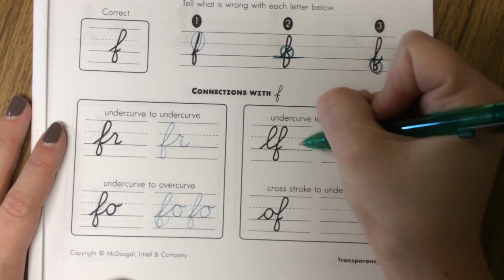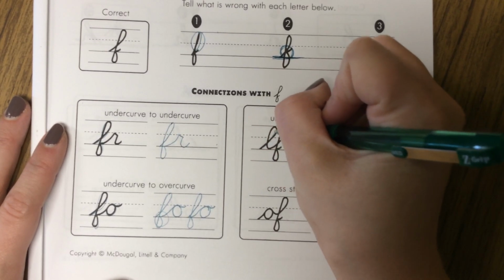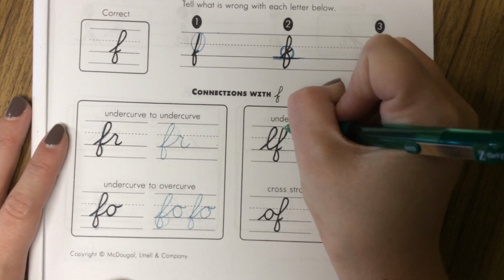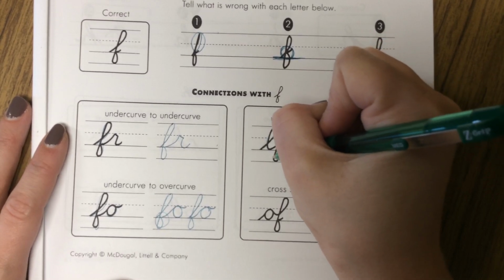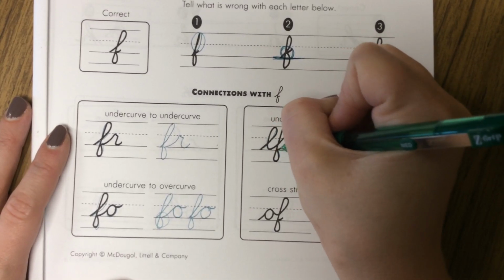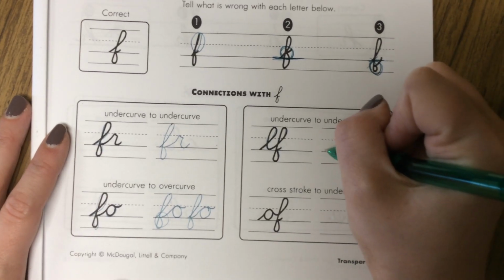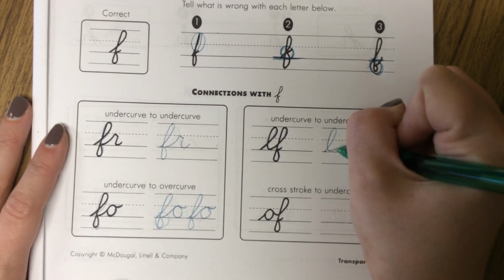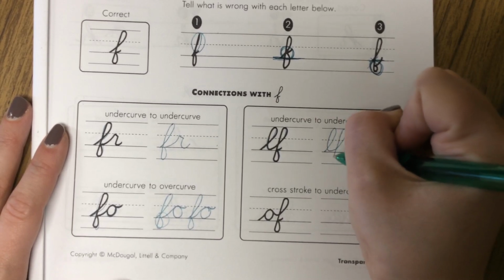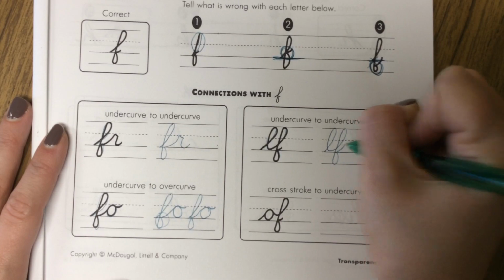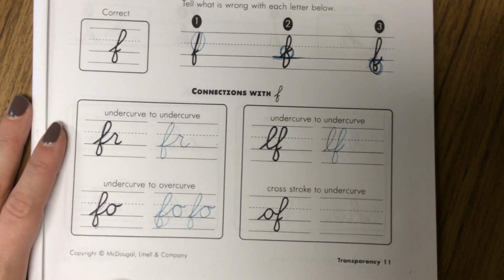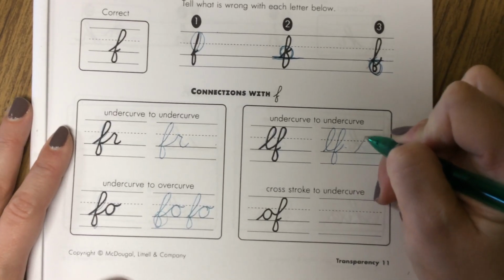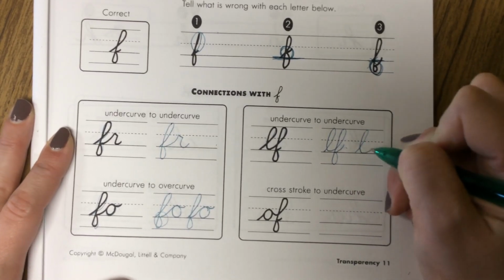Then we have the letter L to the letter F. So my letter L is a loop, big loop. Then it's going to go straight into the loop of the F. It's like making two L's next to each other, except you keep going through that bottom line, and then you make your other loop on the F. So I'm going to make my L, and then I'm going to make my F. That looks like a better F. Go ahead and trace it, then draw your own. If you have room and you want to, it wouldn't be a bad idea to try doing two of them.